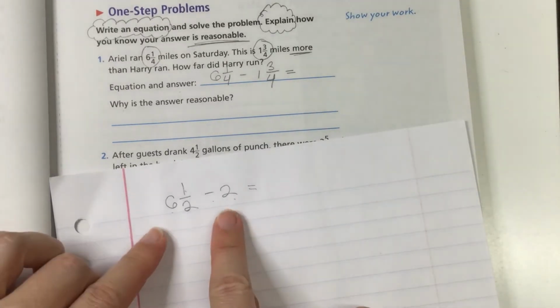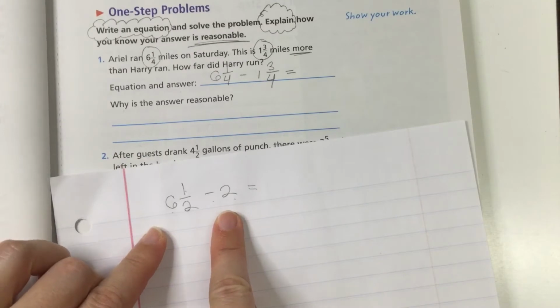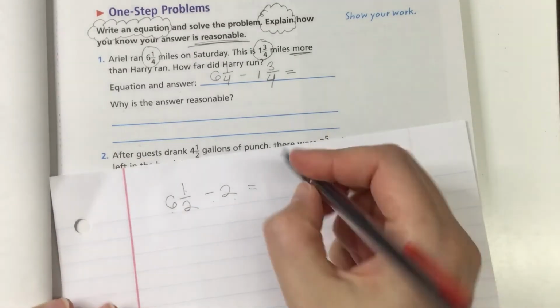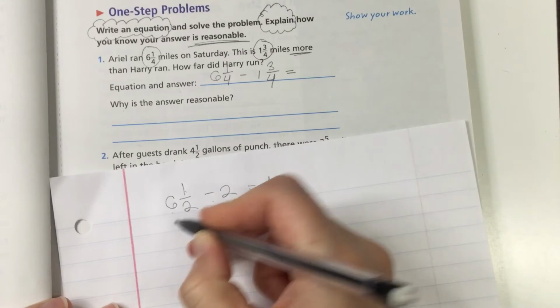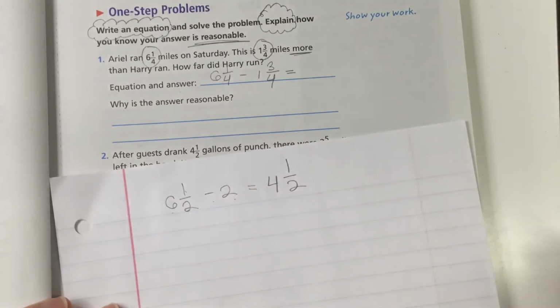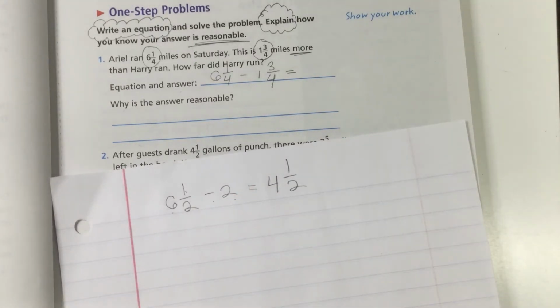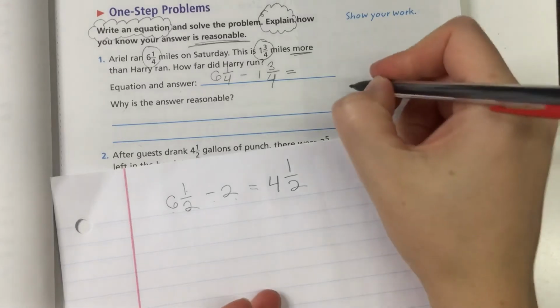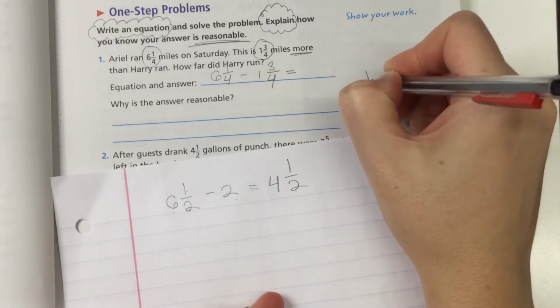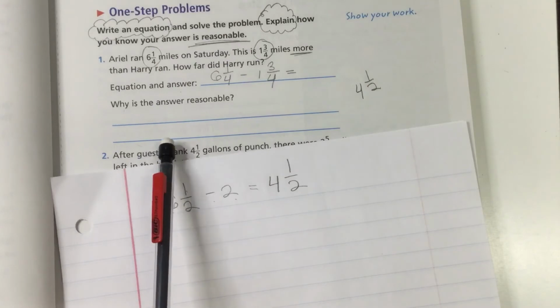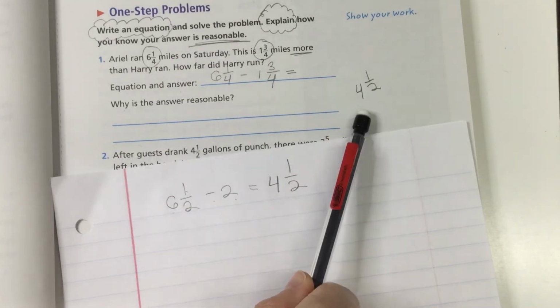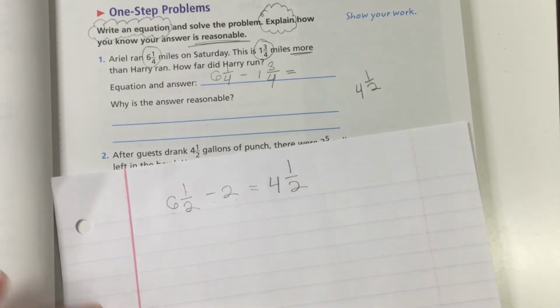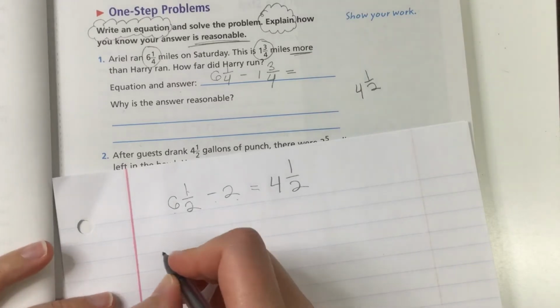So I can just take the two whole numbers and subtract them. I can do that in my head. 6 minus 2 equals 4. And then the fraction would just stay the same because I'm not subtracting anything from the fraction. So 4 1/2 is going to be my answer there. Remember, that's my estimate. So I'm going to write that over here because I know I'm going to have to include that in the sentence that I use to answer this problem. 4 1/2, that's my estimate. So now we have to find an actual real answer.